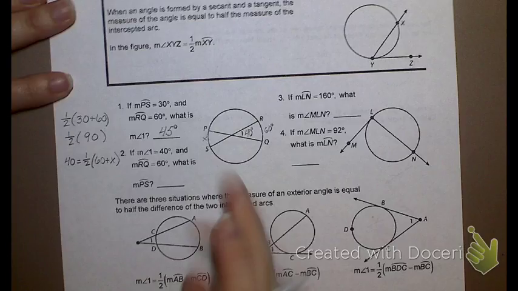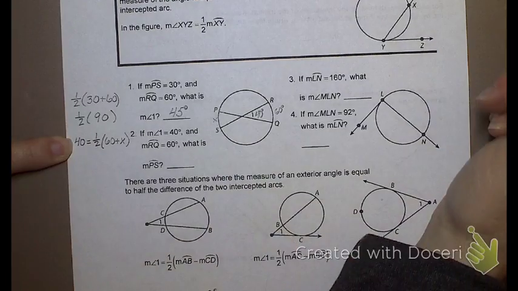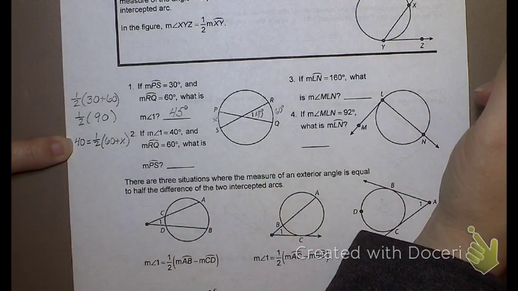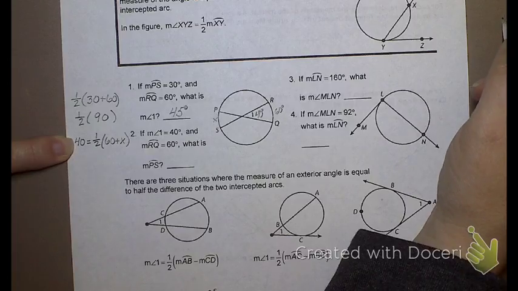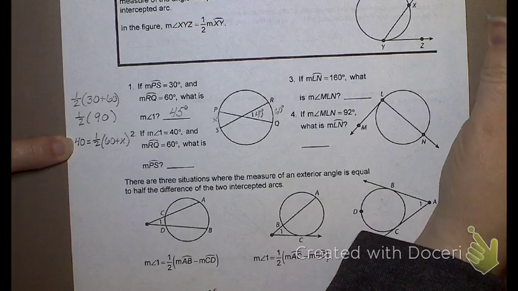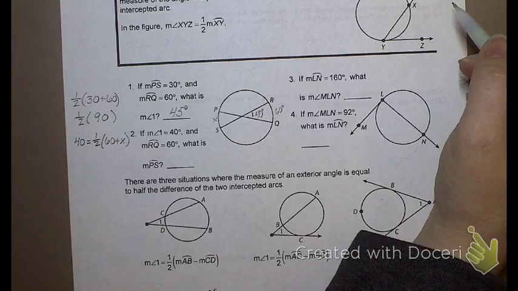Now, I have a couple options. I could distribute the 1/2 if I wanted to, but I don't really just like distributing fractions. I don't know about you. Or I could get rid of the fraction right off the bat by multiplying both sides by 2. Why 2? Because it's the reciprocal of 1/2.